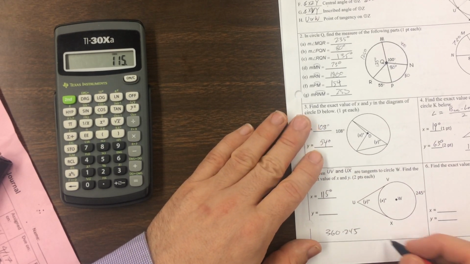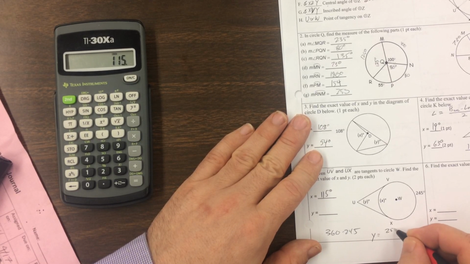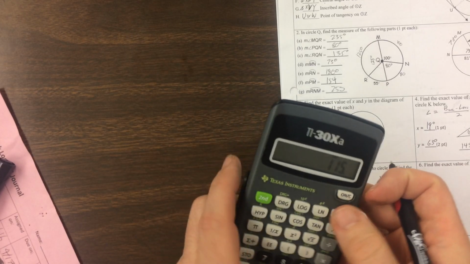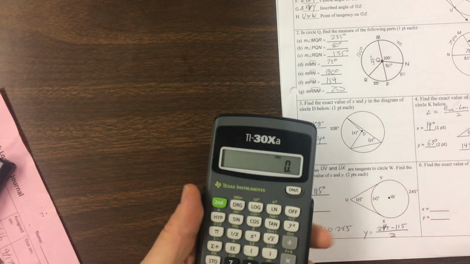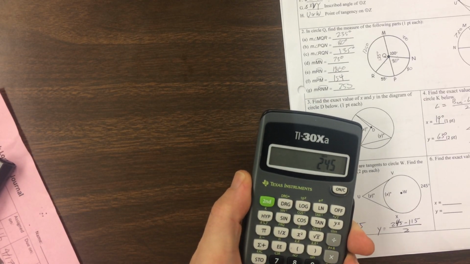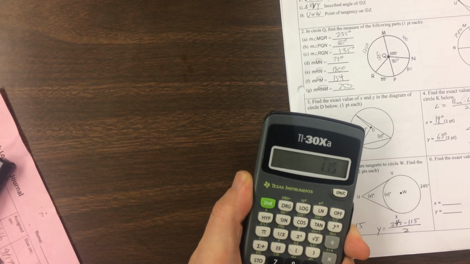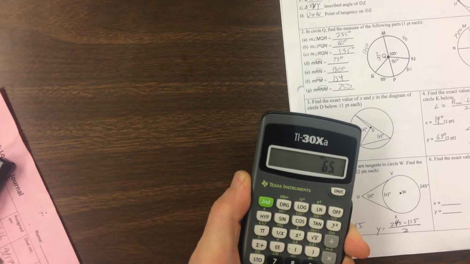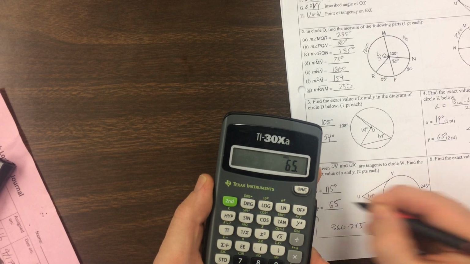And we use the same formula. So the measure of angle Y is going to be the big arc minus the little arc, divided by 2. I'm going to be careful in my calculator to do this in the right order. So 245 minus 115 equals, and then divide that by 2, and that gives me 65.